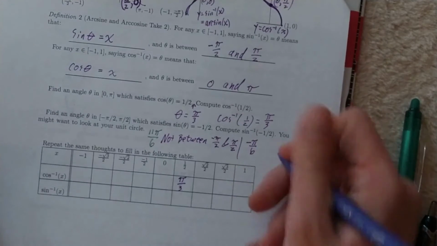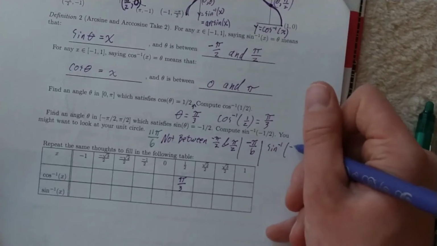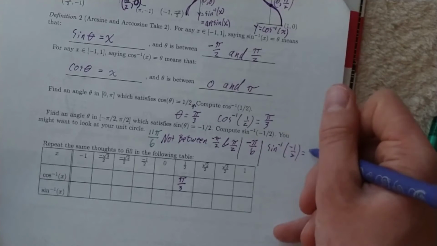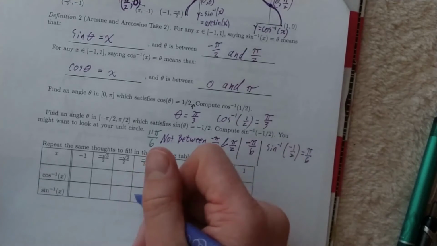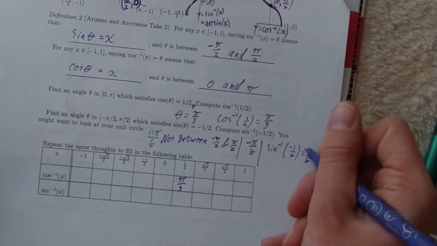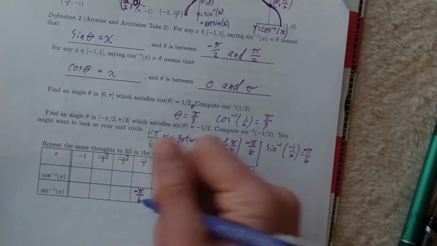So that means inverse sine of negative 1 over 2 is equal to pi over 6. Inverse sine of negative 1 over 2 is equal to, no, negative pi over 6, dummy. Cool.